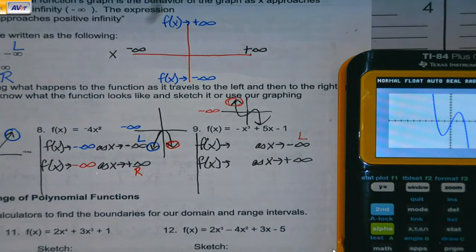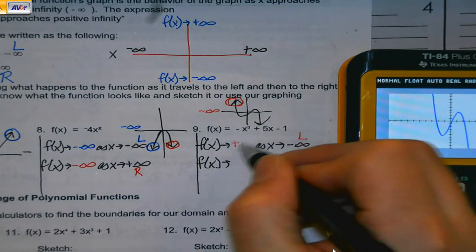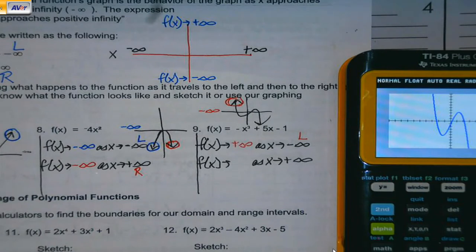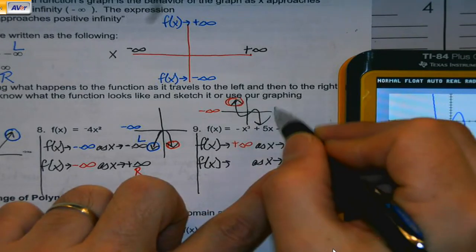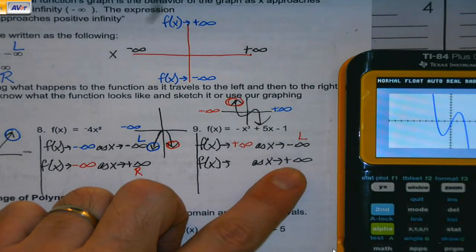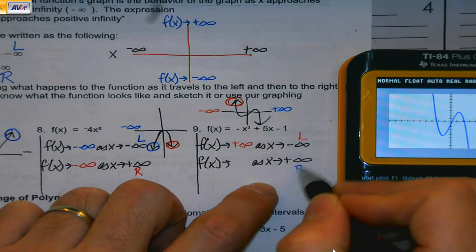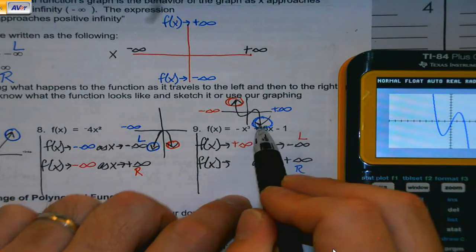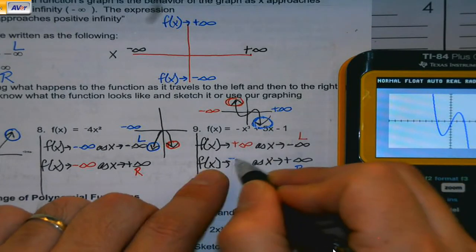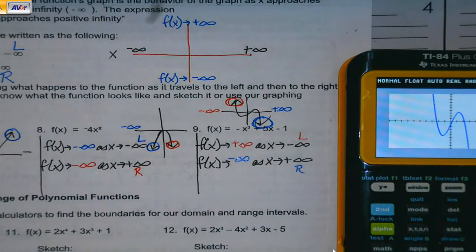It's going up. Up is positive infinity. And then I look at the other side. As x is going to the right, check out the arrow. The arrow's going down. Down is negative infinity.